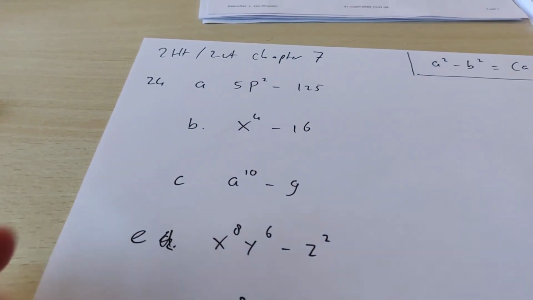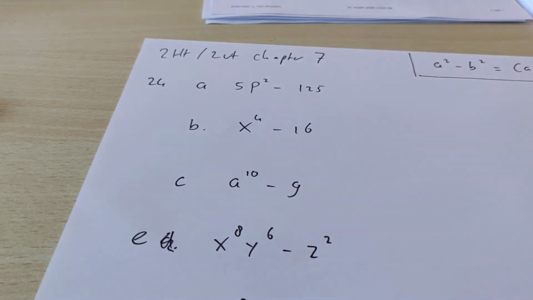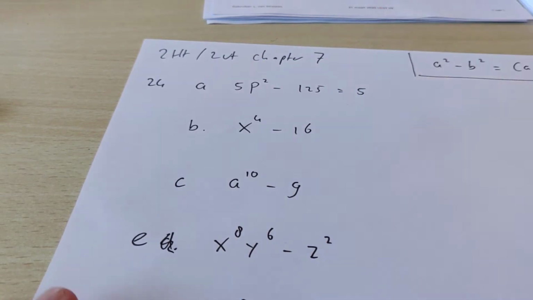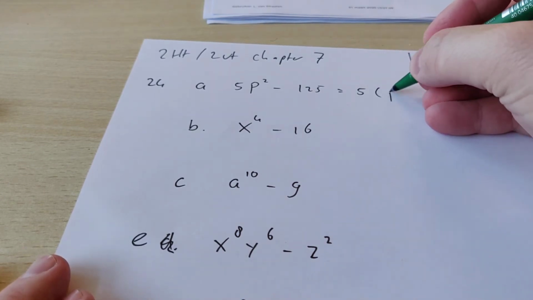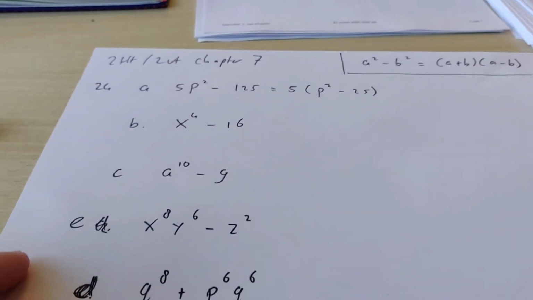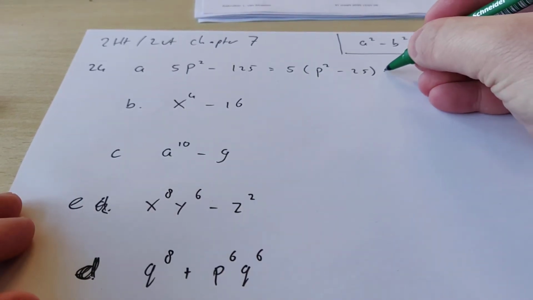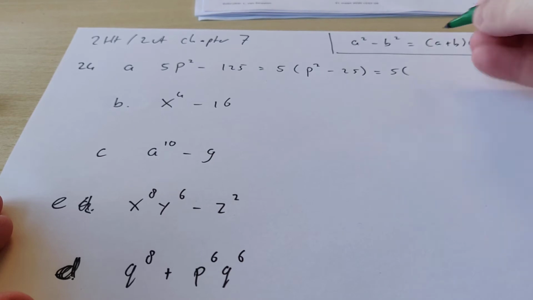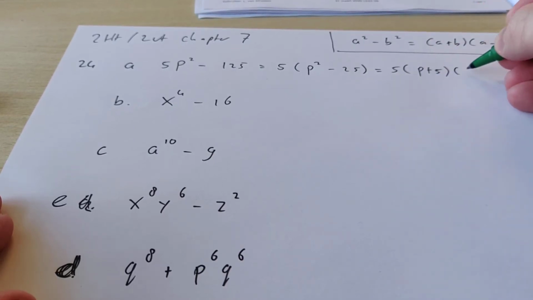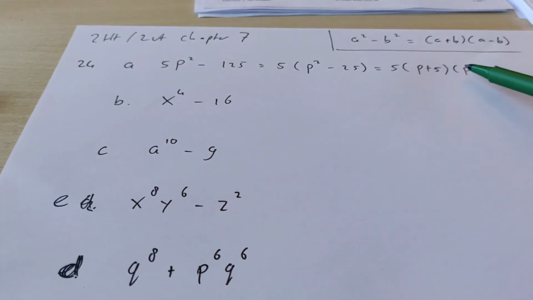Here we have 24a. It says 5 times p squared minus 125. Well, the first thing you should do is see if you can divide this and that by the same thing, which you can. You can divide it by 5. What you have left then is p squared minus 25, because 5 times 25 is 125. Then, this is actually the same as that. We can now factorize that further. You can write down that this is 5, and then here you can do p plus 5 and p minus 5. That is because 5 times 5 is 25 and p times p is p squared. So this is how that works.